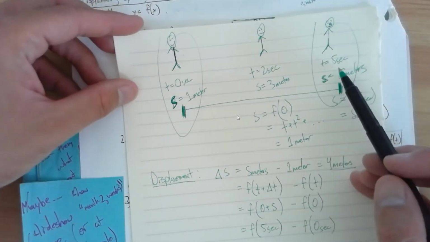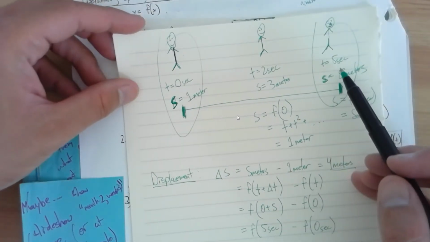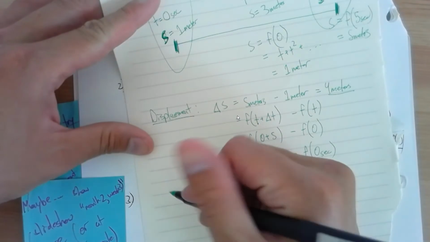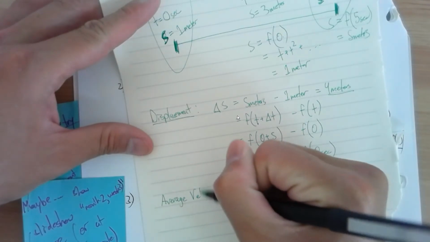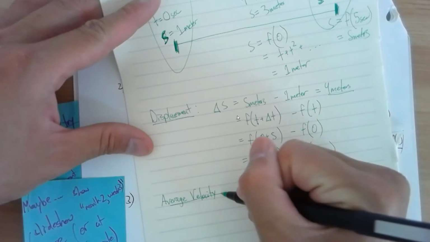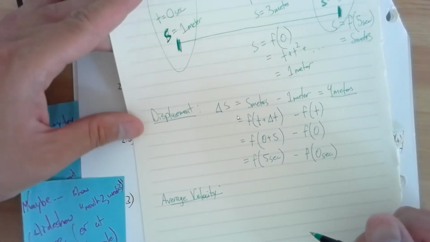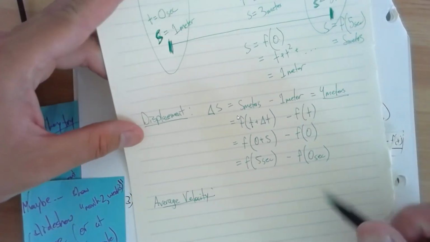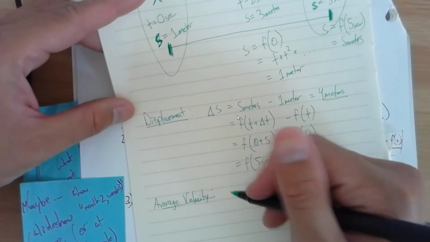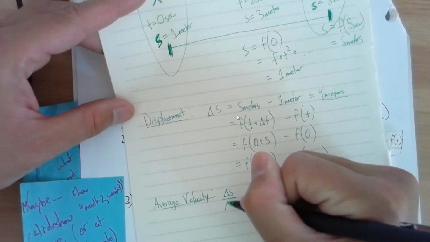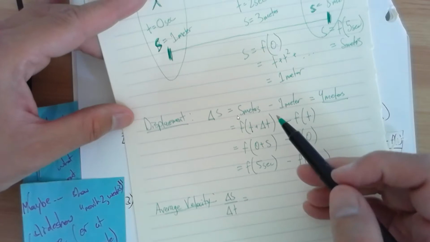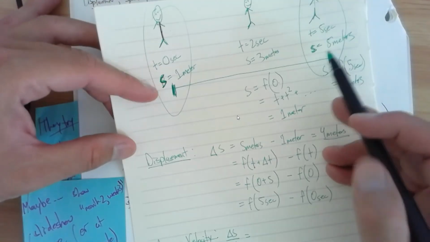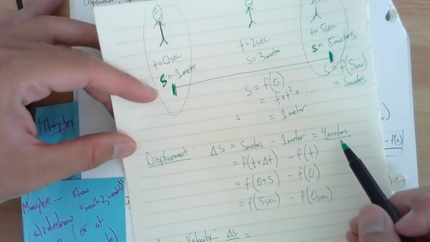This person here, let's see. So displacement, or now we're looking at the average velocity. The average velocity of this person, right? You would do the delta S over delta T. We already have delta S. I've shown you how to do that. It was just 5 meters minus 1 meter is equal to 4 meters, right?